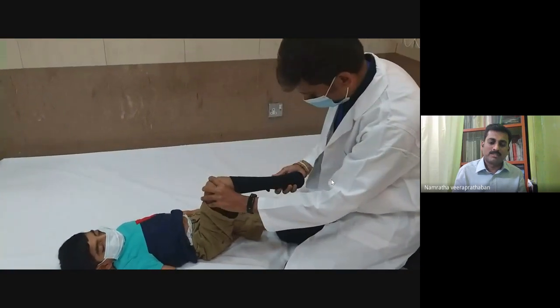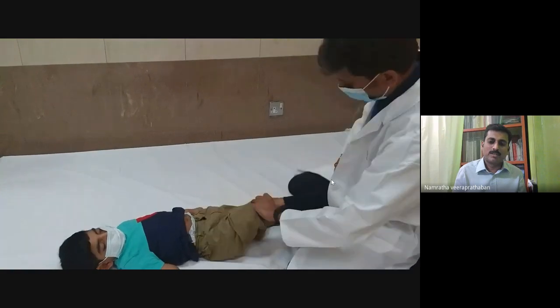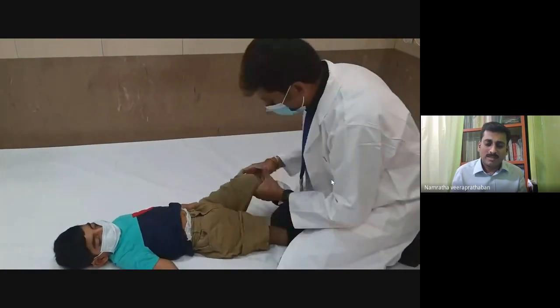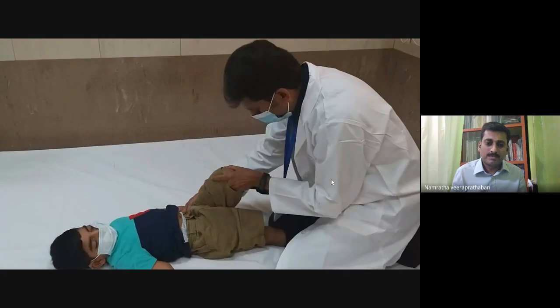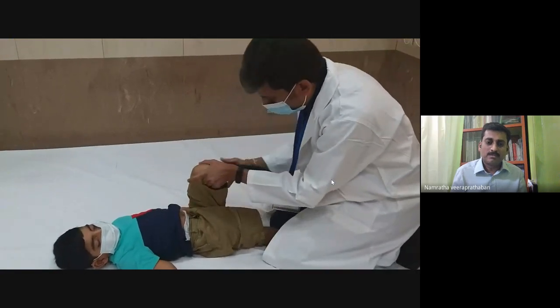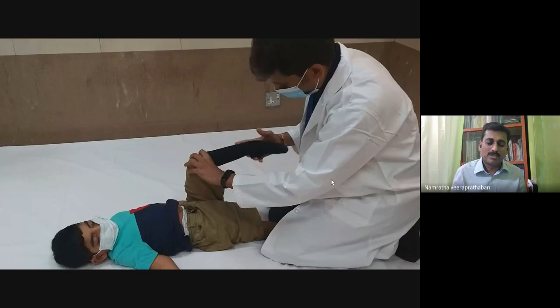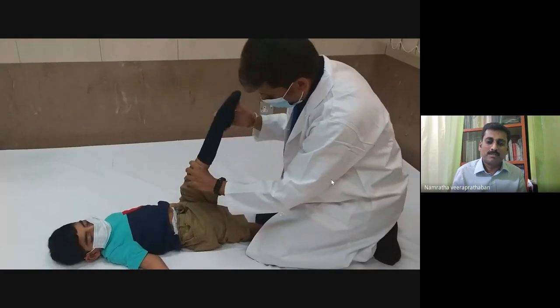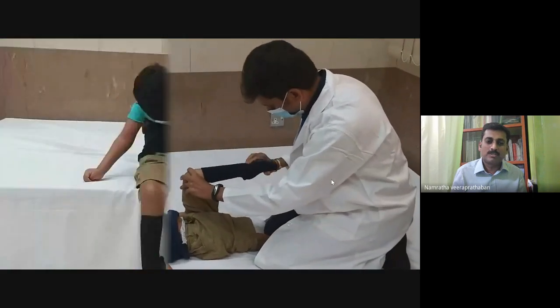There is no hamstring tightness, actually speaking, but look, the ankle is not coming back. The ankle has a bilateral club foot. The left side is the same. See, he is now at more than 90 degrees of flexion. He is in pain, and the full knee extension is coming.